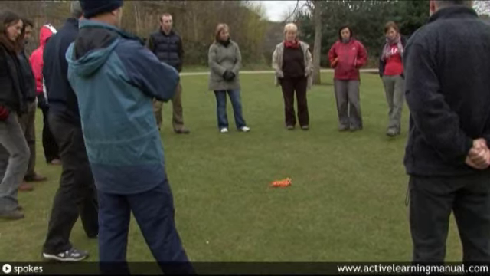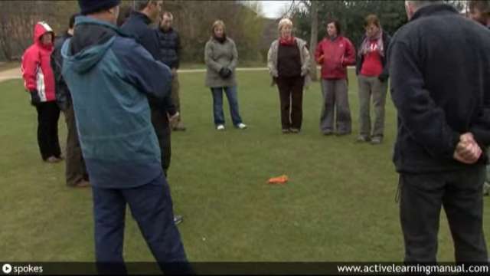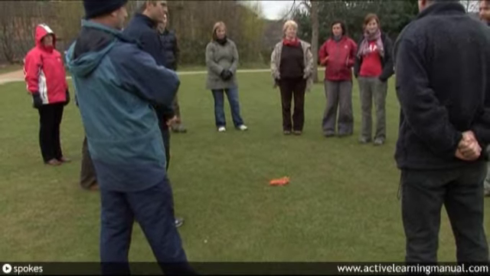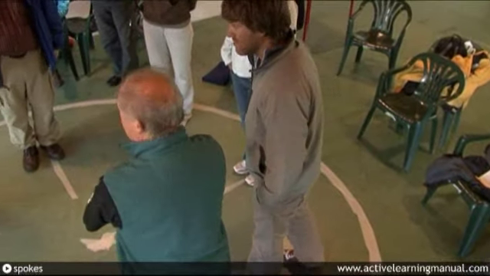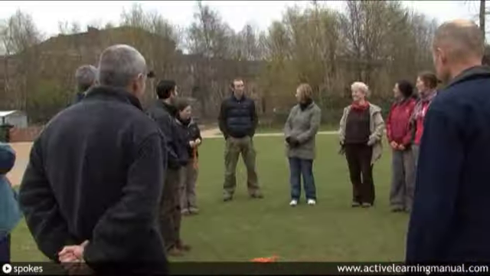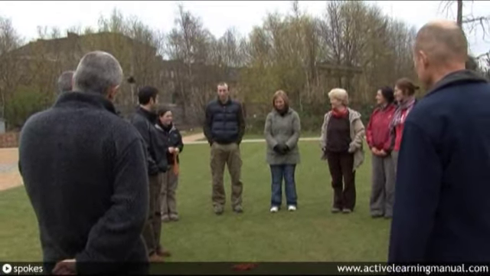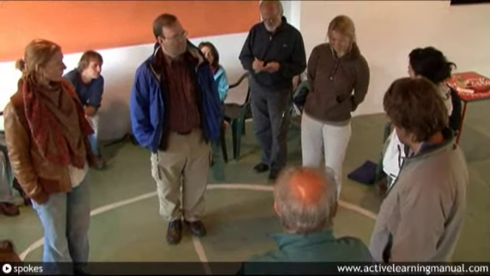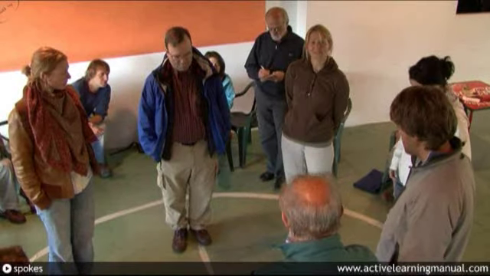You can even use active methods for feedback. Spokes, for example, starts with each person rating their own performance by how far they move along a spoke towards the centre of a giant wheel. People who seem to have undervalued their performance are invited by others to move closer to the centre.